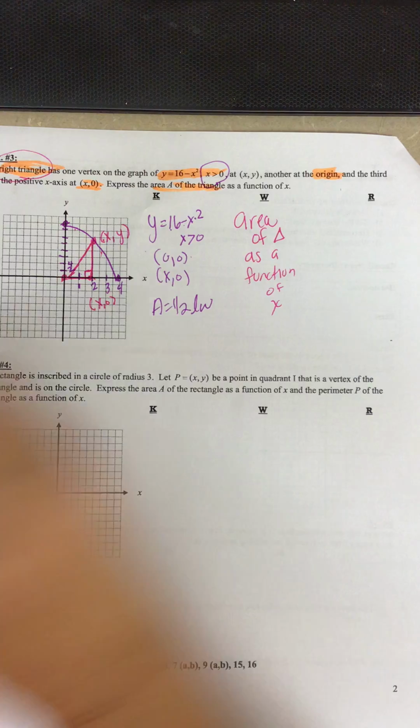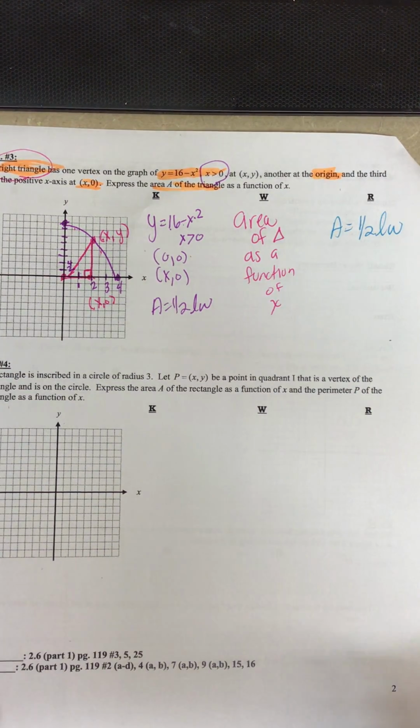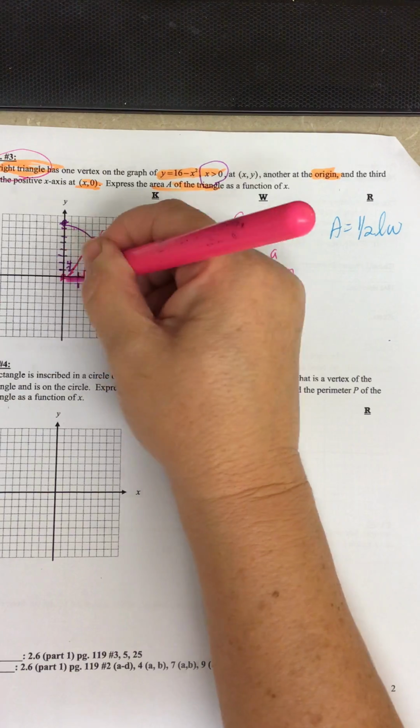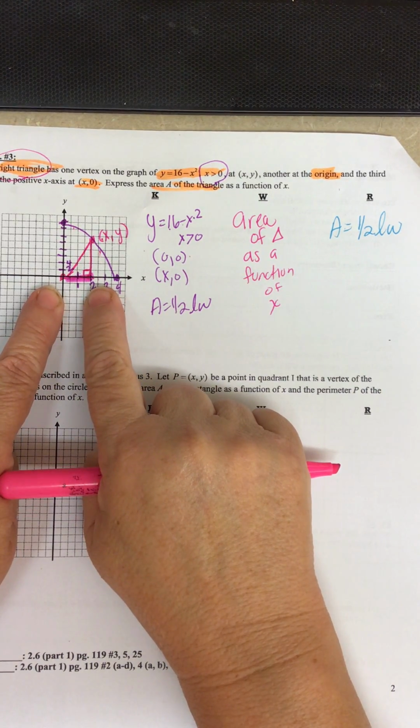So let's go ahead and look at the formula for the area of a triangle. Area is 1/2 length times width. So if I look at my triangle, this bottom of the triangle can be the length or the width, it doesn't matter.